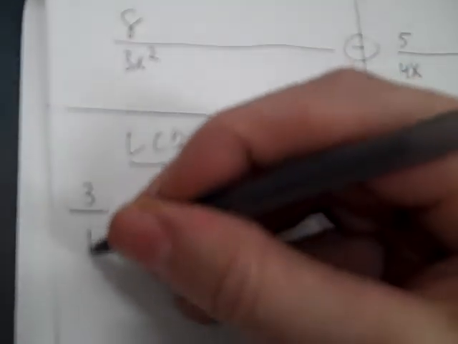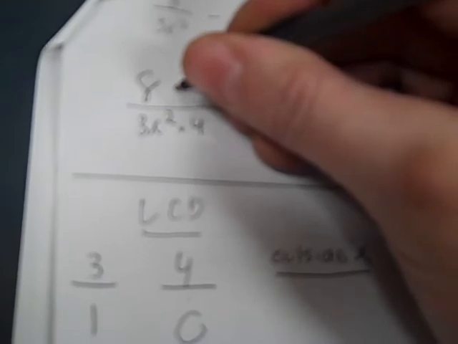So 3, I've got 1 and 0, so I better times by 3 here. For 4, I have 0 and 1, so I better times by 4 here. Outside x's, I have x to the second, so that means 2, and I have 1 here. So I got to times by another x on that one. Okay.